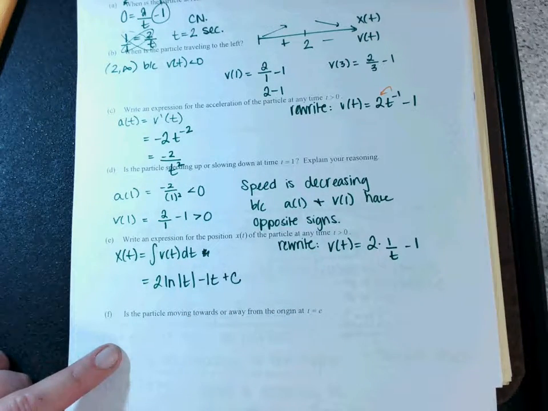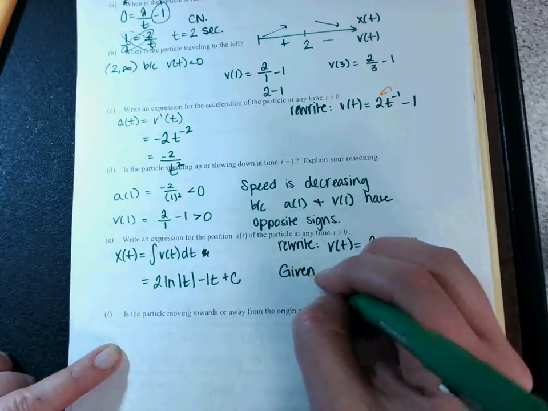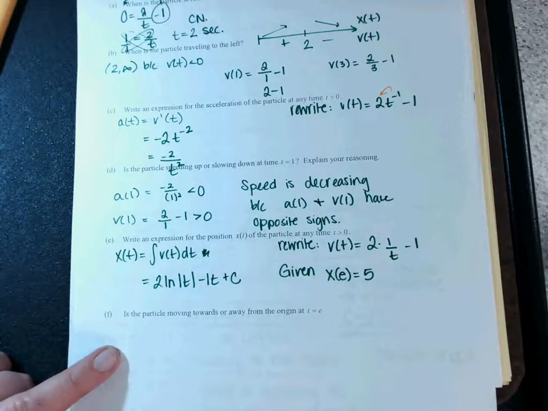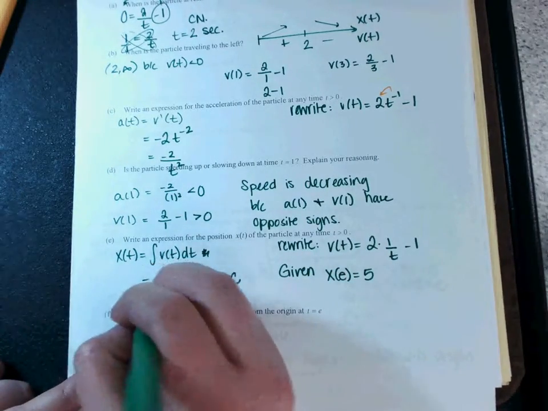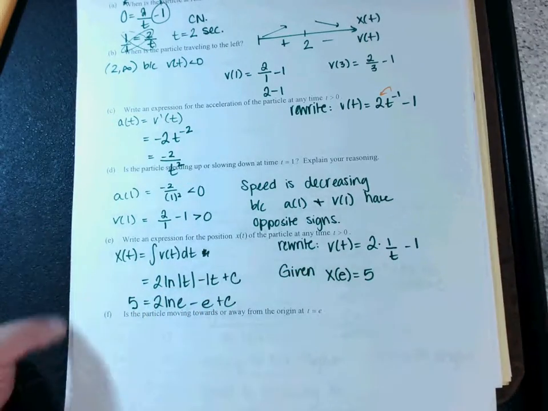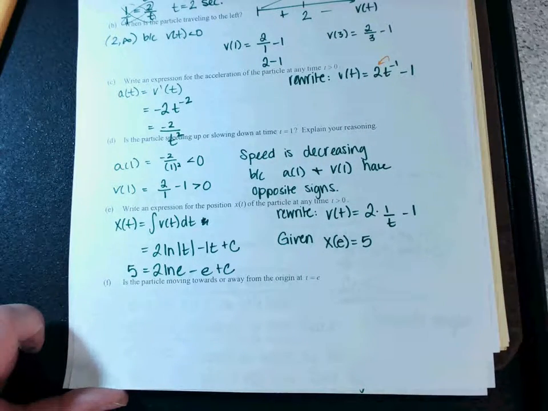Okay, then what was our ordered pair that they gave us at the beginning? That x of e is 5. So that means that 5 is the answer when I plug in e. Okay, solve for your c for me, please. So I have 5 is the answer, equal to 2 ln e minus e plus c.